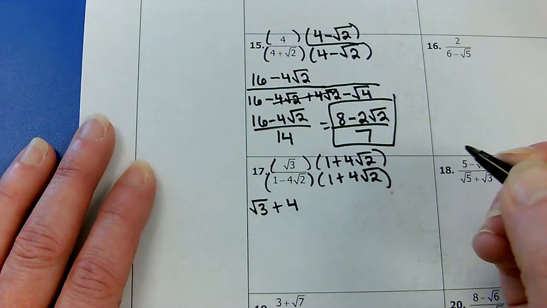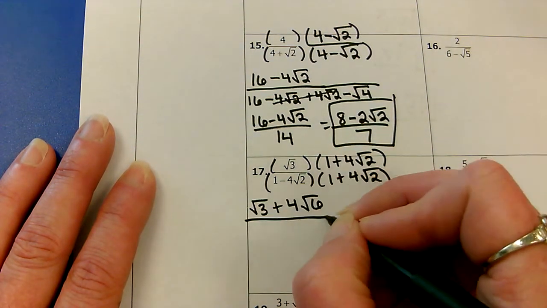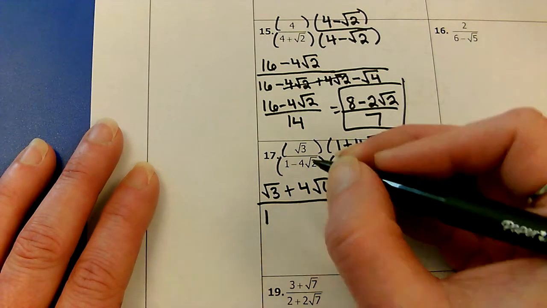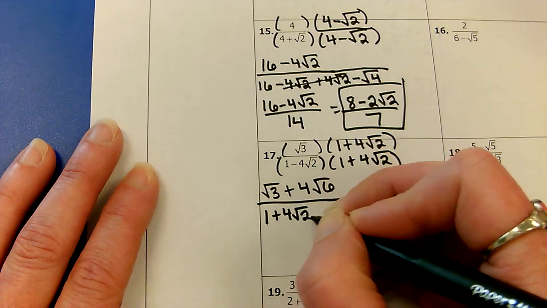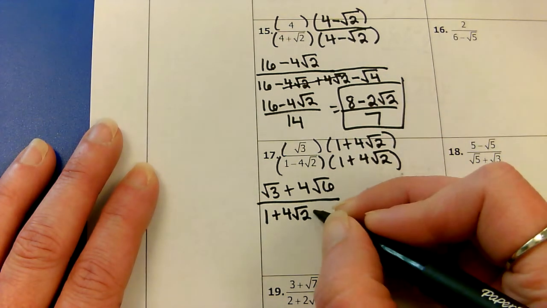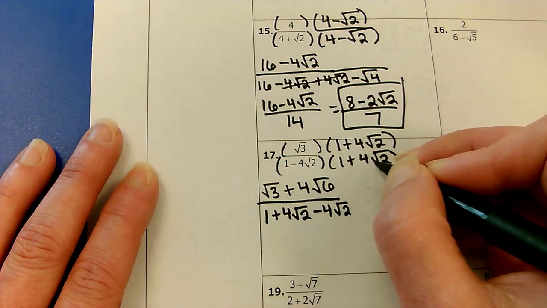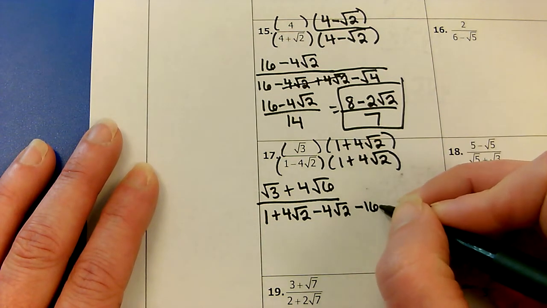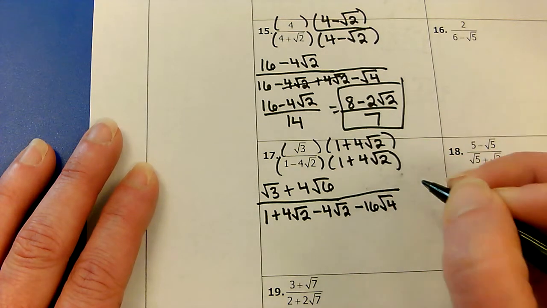The 4 is outside, and the 3 and the 2 are both in, so they become 6. In the denominator, 1 times 1. 1 times 4 root 2. Negative 4 root 2 times 1. The negative times a positive is a negative. 4 times 4 is 16. And that'd be this 2 square root of 2 times square root of 2 is square root of 4.